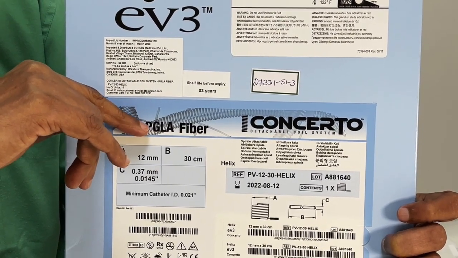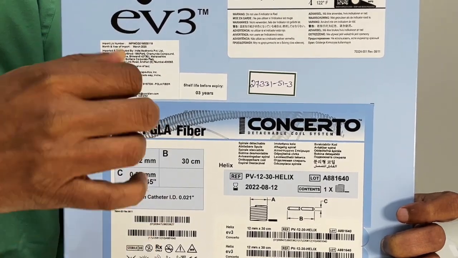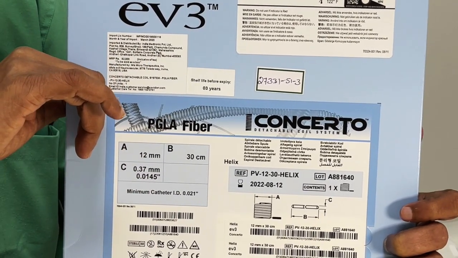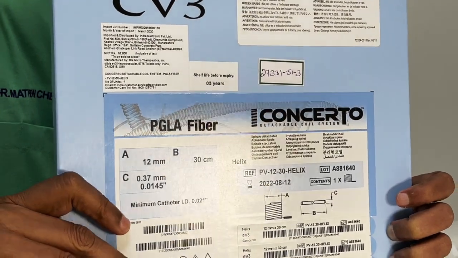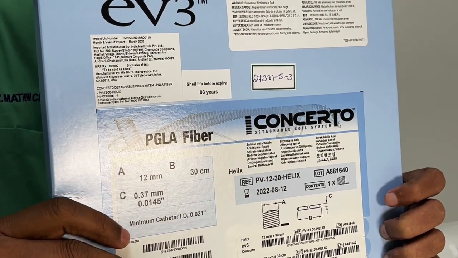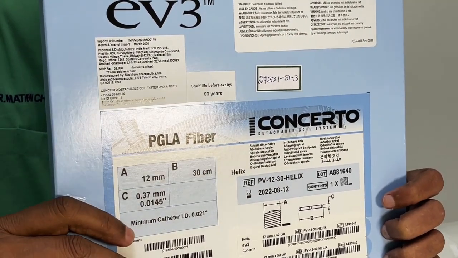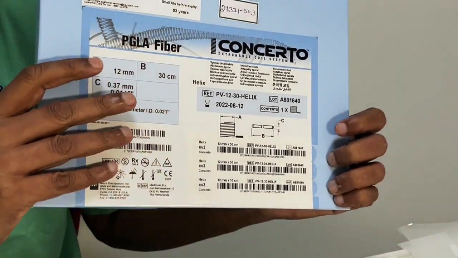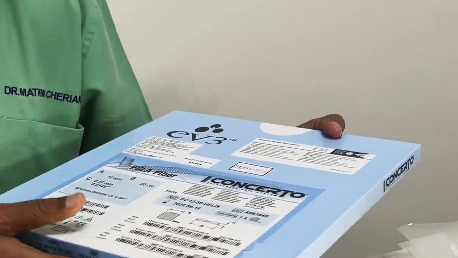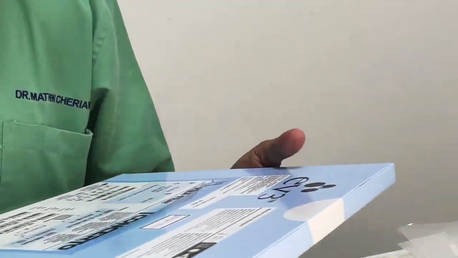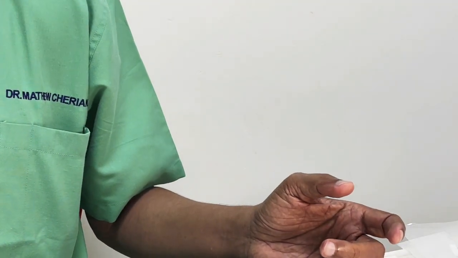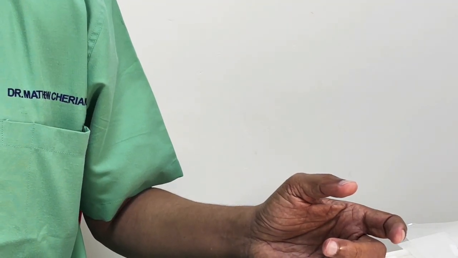And also there's a technique where you can break the tip and use it. Okay. So the other device is basically called an Amplatzer plug. The Amplatzer plug also works exactly like a coil. The only difference is that it has got a controlled detachment.